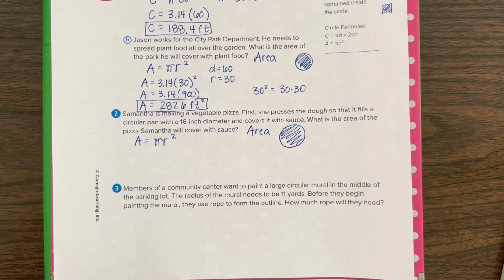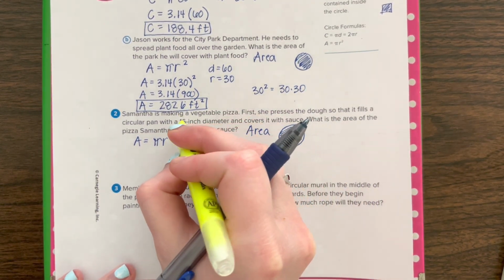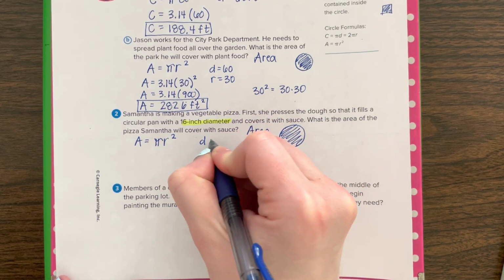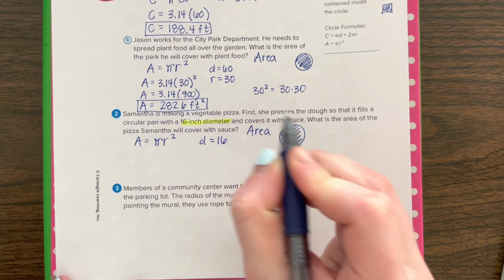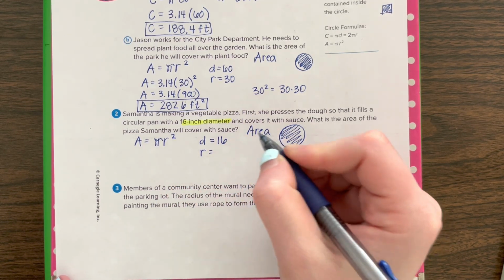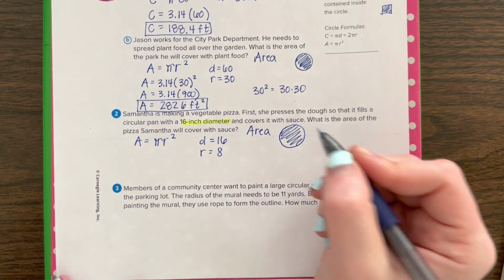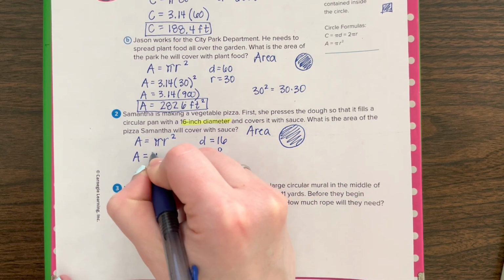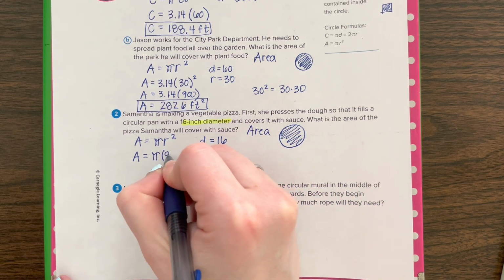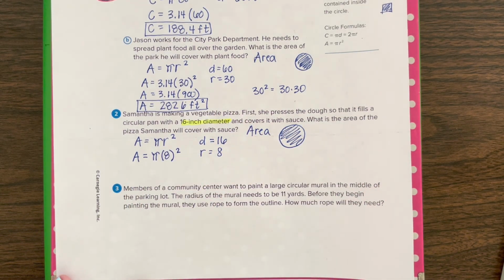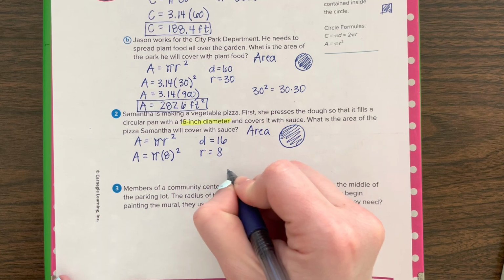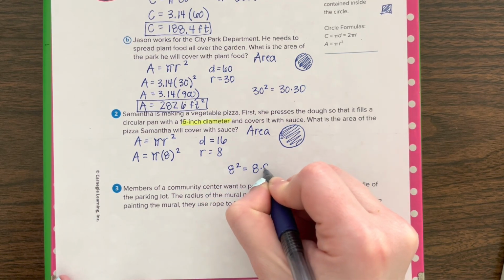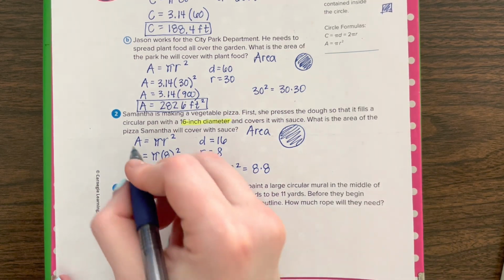It said we have a 16-inch diameter, but for our area formula, we need the radius. So we know the diameter is 16, so the radius is half of that. So that means it is 8. So let's plug it in. So area is equal to pi times the radius, which is 8 squared. Now we have 8 squared, that's the same as 8 times 8, which is 64.